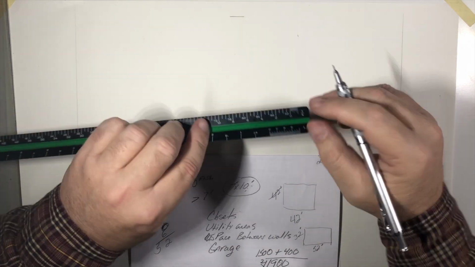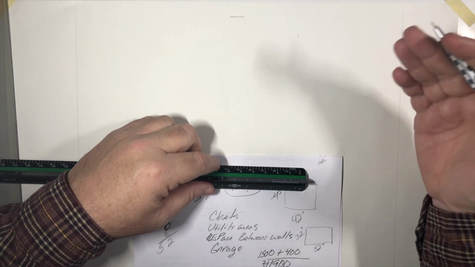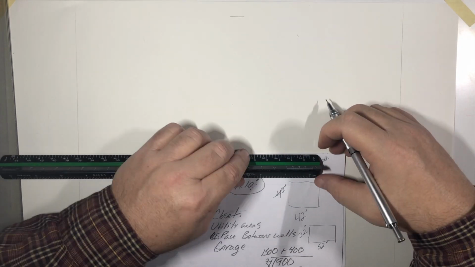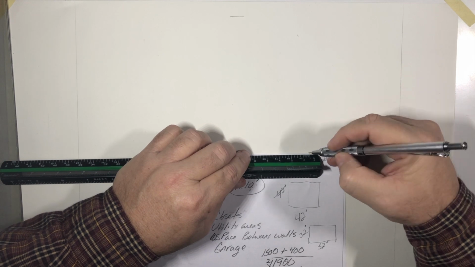Okay? And then my interior walls, they're going to be thinner because they only consist of drywall on one side, a frame in the middle, and then drywall on the other side. So they come out anywhere between 4 or 5 inches. We're going to use 4 inches as our figure, or no, actually 6 inches. Sometimes you can use 4.